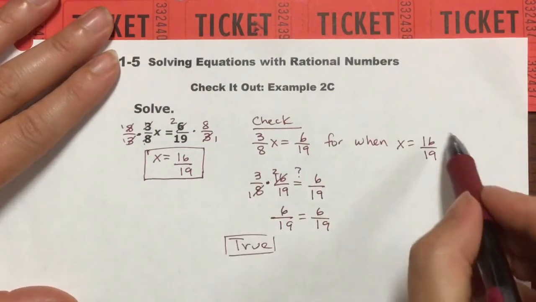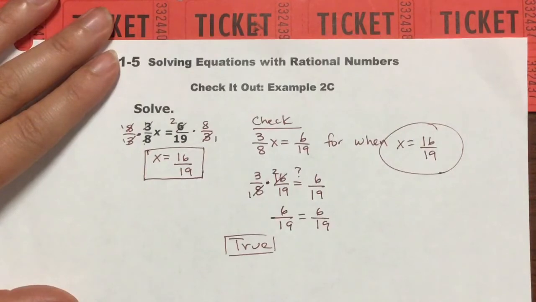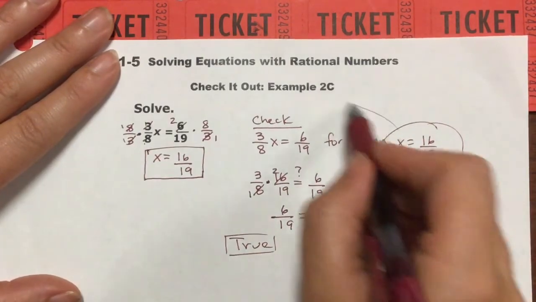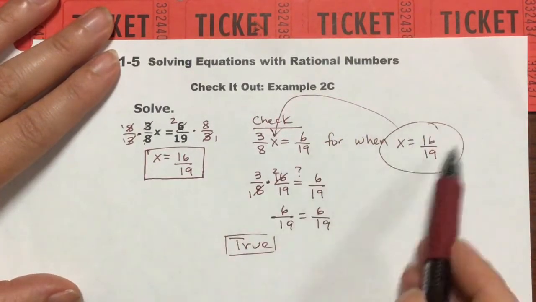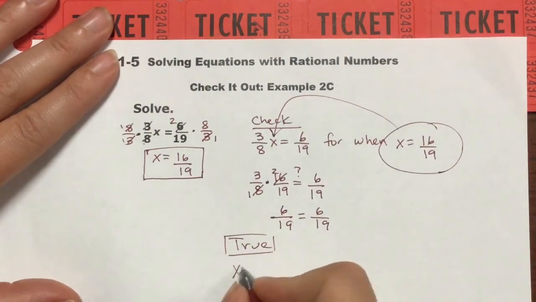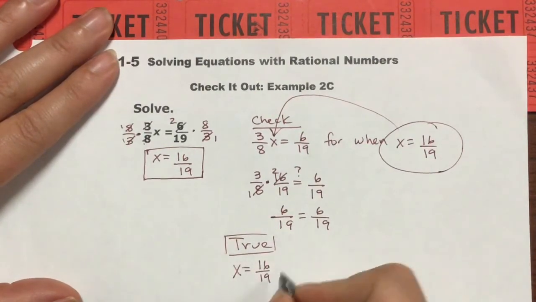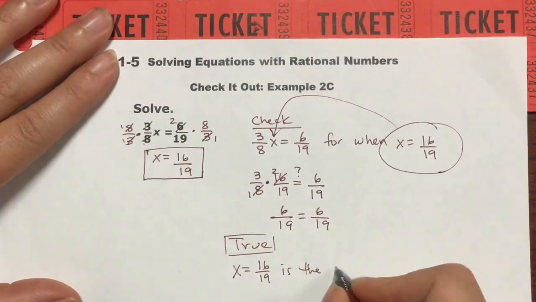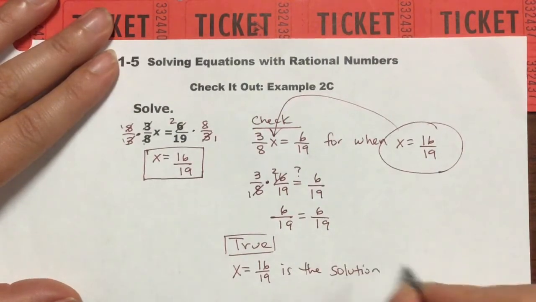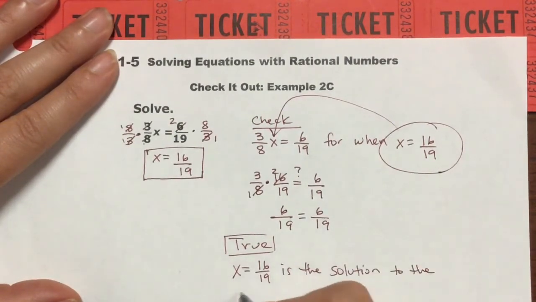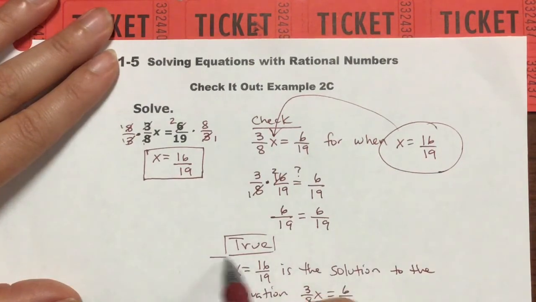So what does that mean? That means that x equals 16 over 19 is the solution to the original equation, okay? So let's go ahead and write that. x equals 16 over 19 is the solution to the equation 3/8 x equals 6 over 19.